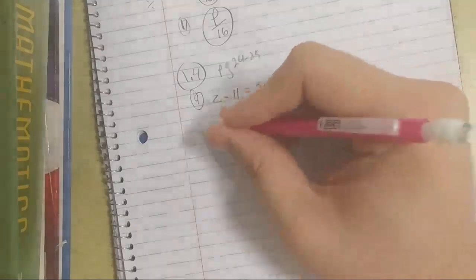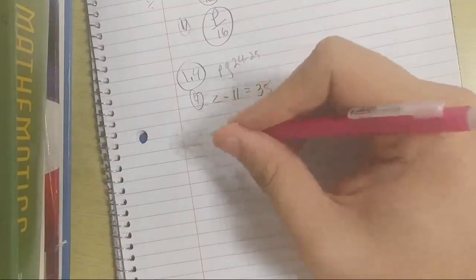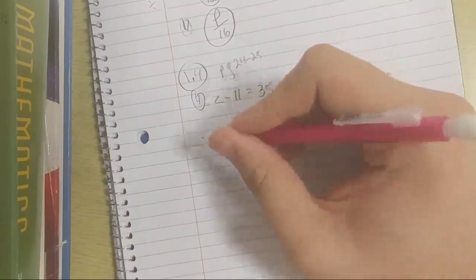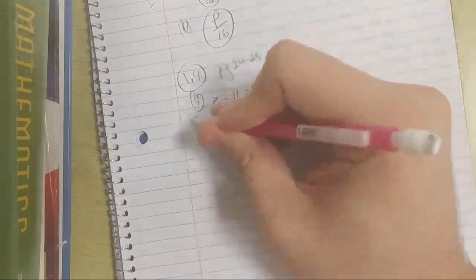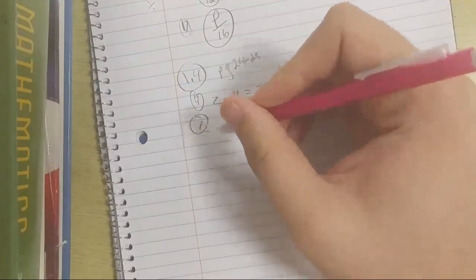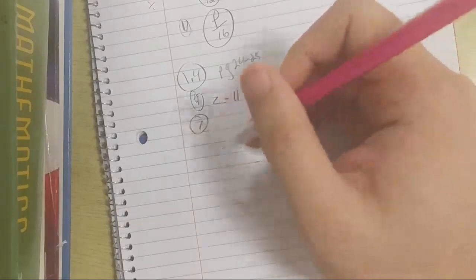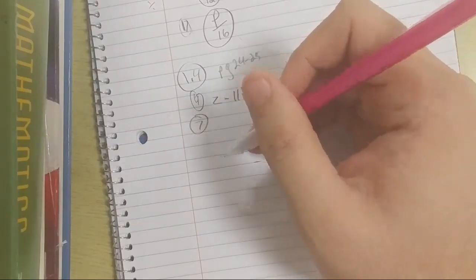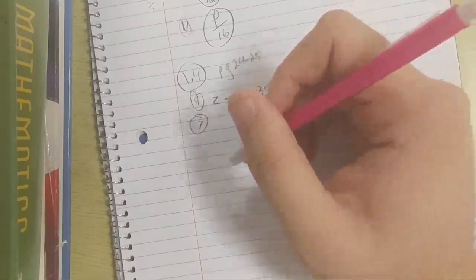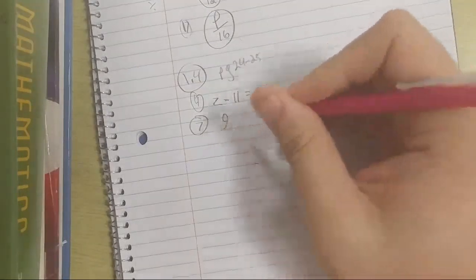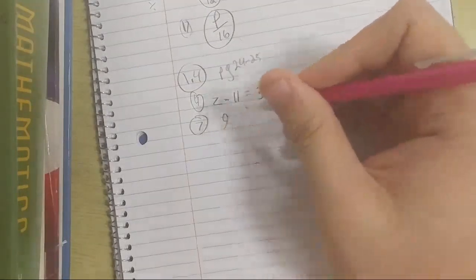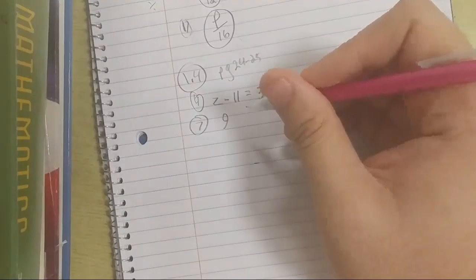Let's go and do the next one. Let's go to the product. Let's do number 7. The product of 9 and the quantity 5 more than the number t is less than 6. So there's a lot going on there. So the product of 9. So we know product and 9, it has to do with multiplication. So let's write 9. So 9 and the quantity of 5 more than the number t. So quantity just means some amount. 5 more than the number t.